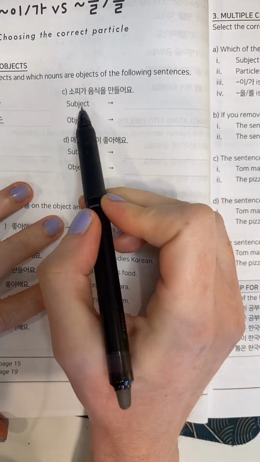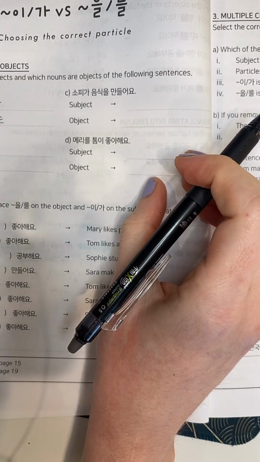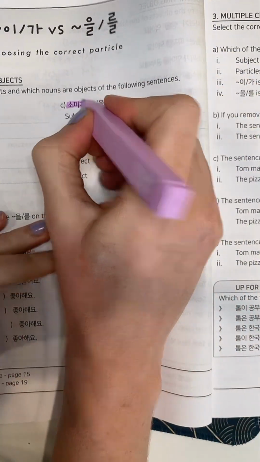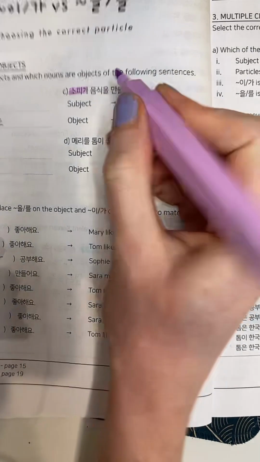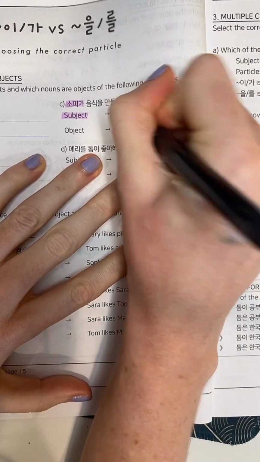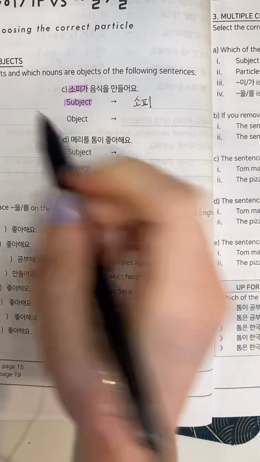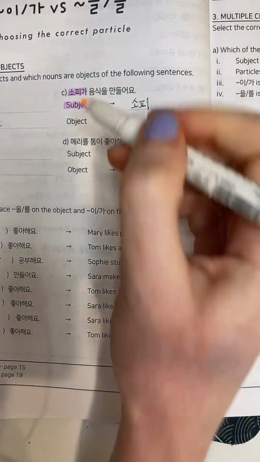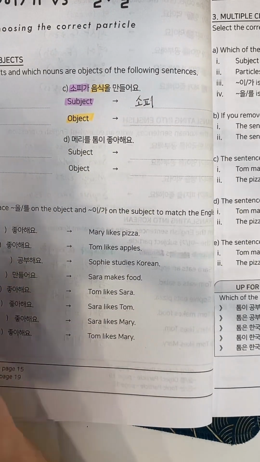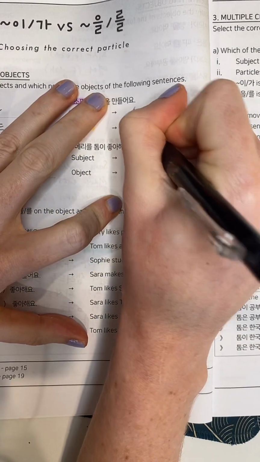Okay, third one. 소피가 음식을 만들어요. What is the subject and what is the object? The subject is Sophie. She has the subject particle. Sophie is the person who is doing the action. In this case, the action of making food. And the object is 음식. It has the object particle. The object is what is being made. In this case, what is being made is food, 음식.